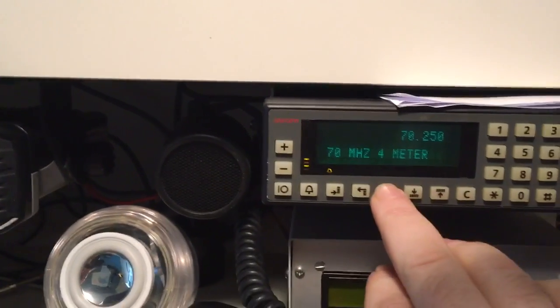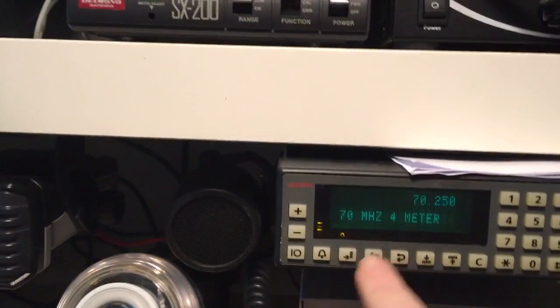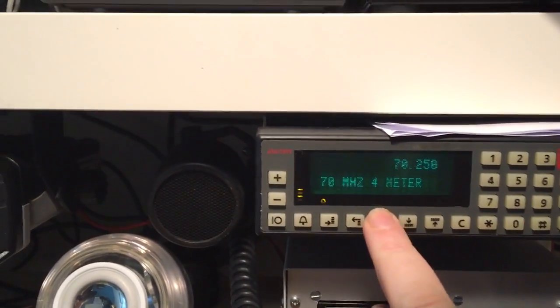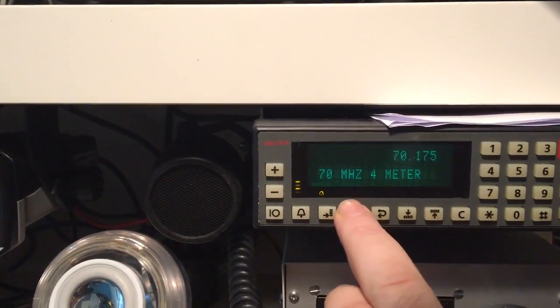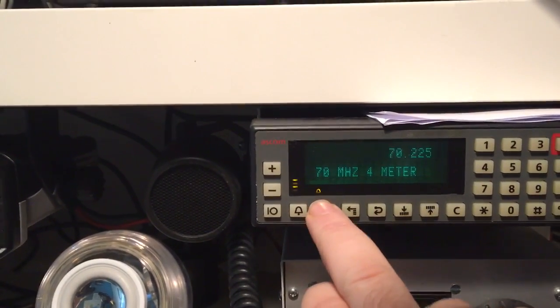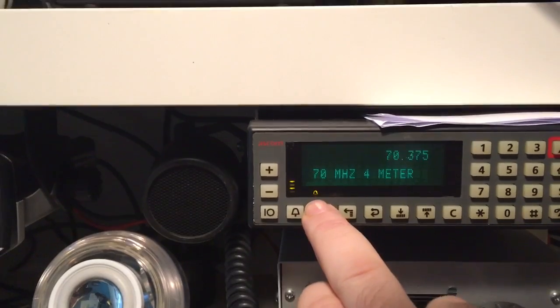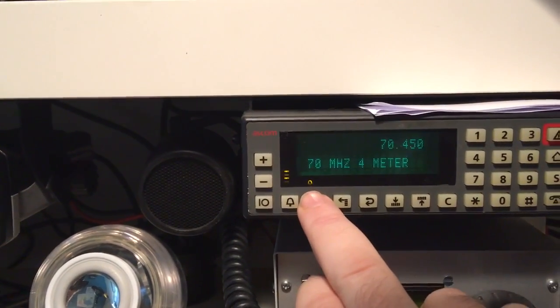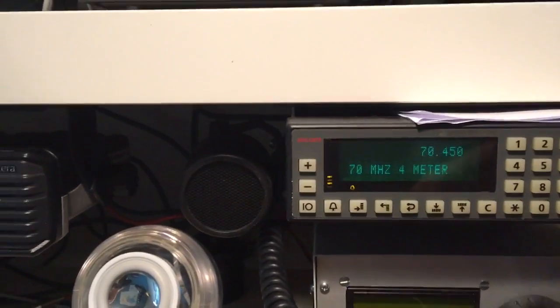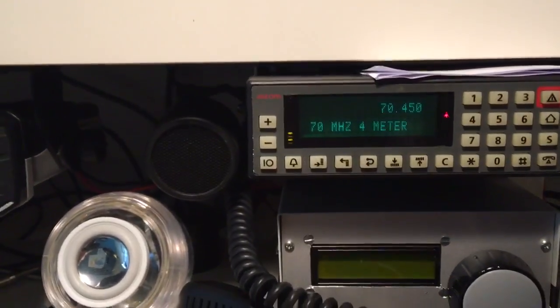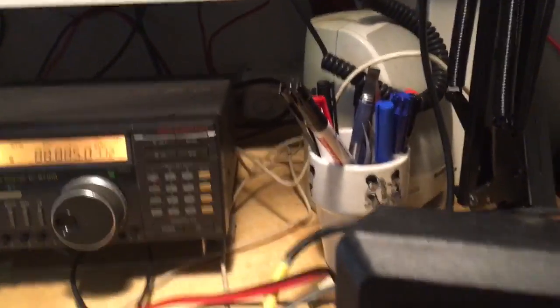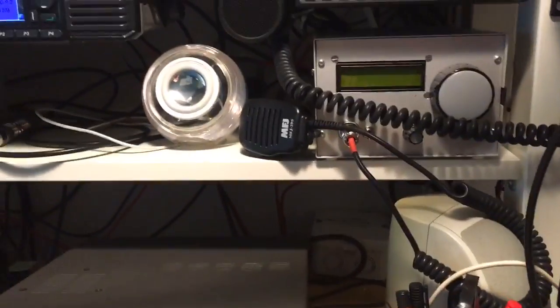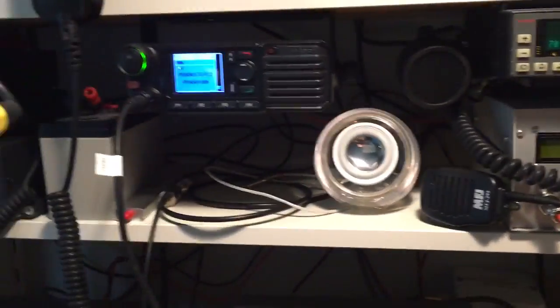So what's going to happen when we change the frequency here the other way up to 450, and press the, we have some signal in here. So basically this means that we have changed the programming of the Racal.